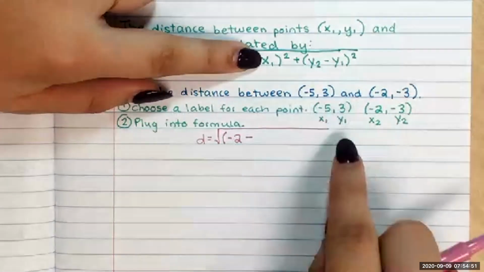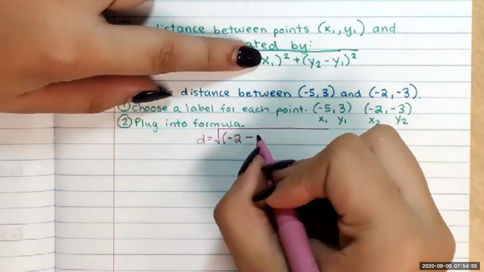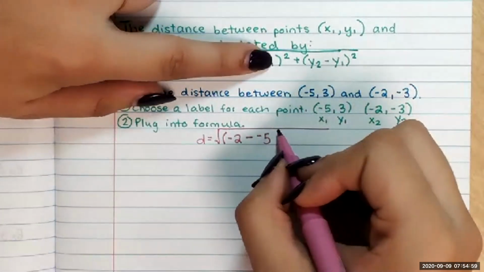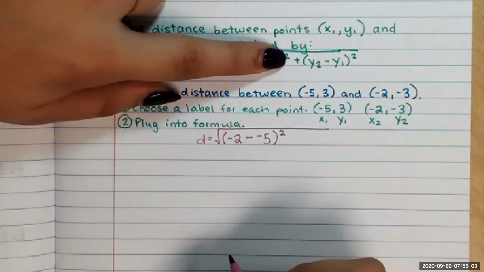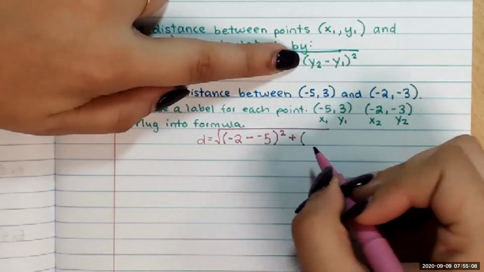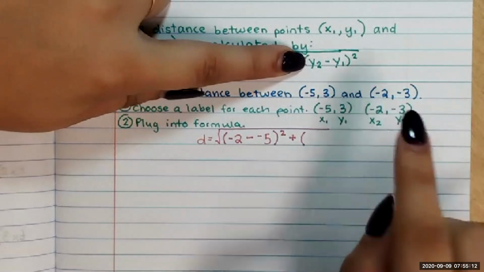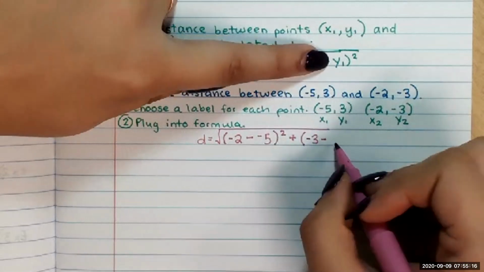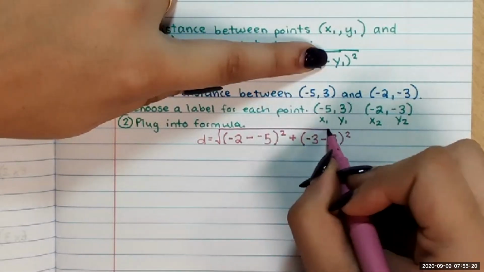x1. Well, my x1 is a -5. So we're going to have minus a -5. And then I close the parenthesis and I put a square. Moving along, we have a plus, parenthesis, y2, that's -3, minus y1, which is +3. And that's all squared.